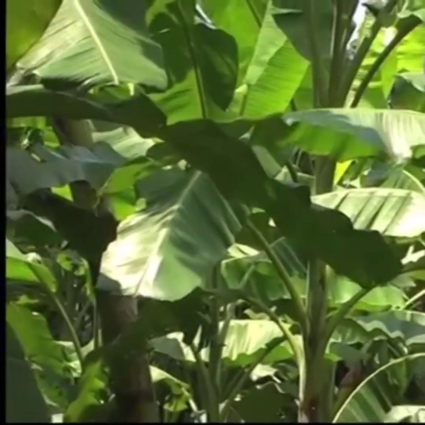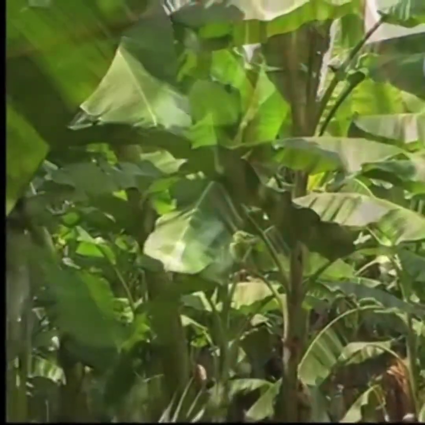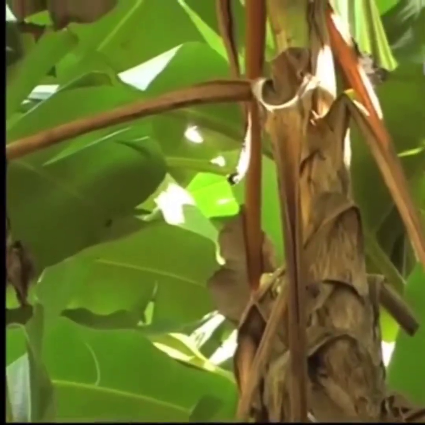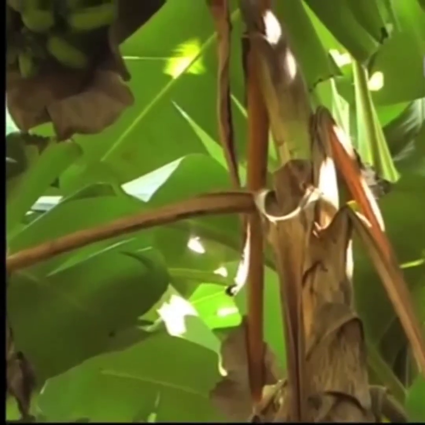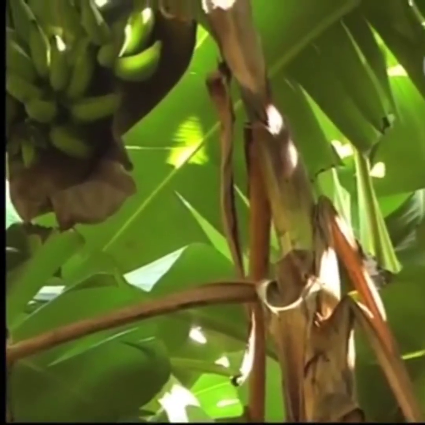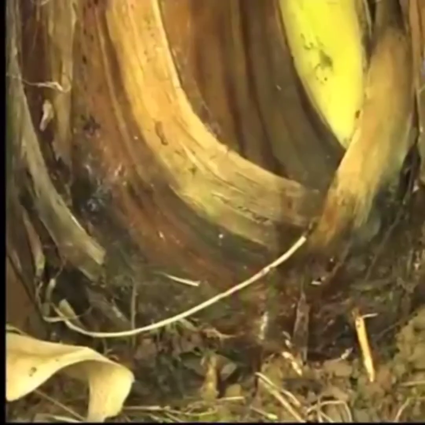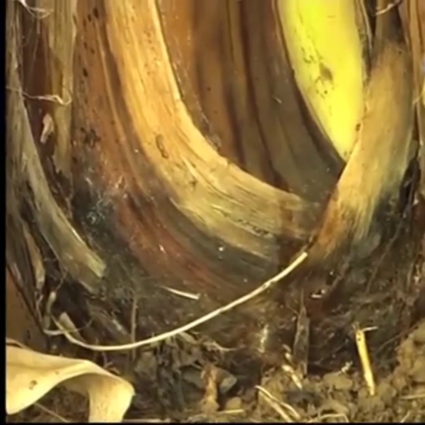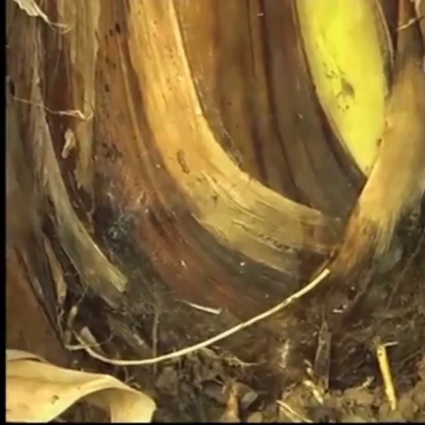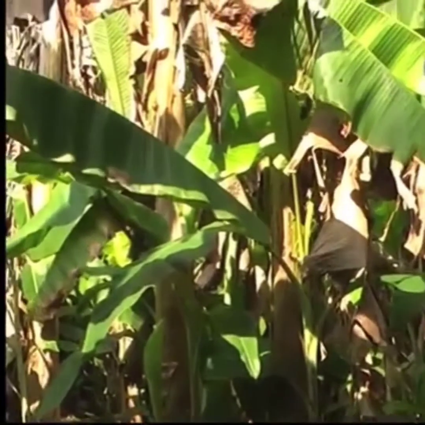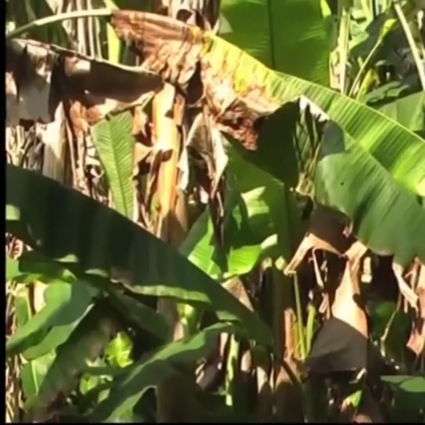Now let us study the major diseases of banana. The first one is Panama wilt. The causal organism is a soil-borne fungus, Fusarium oxysporum. Pathogen enters the plant through the wounds on the roots. These Yalaki banana plants are affected with Panama wilt.